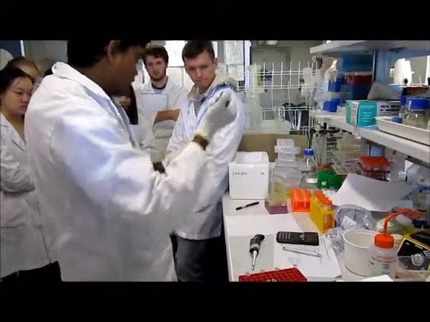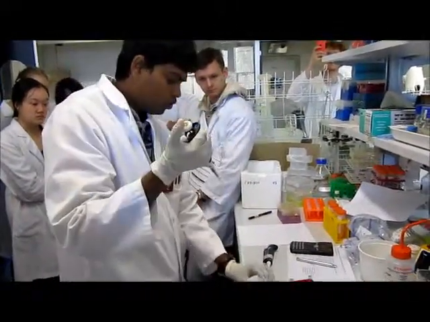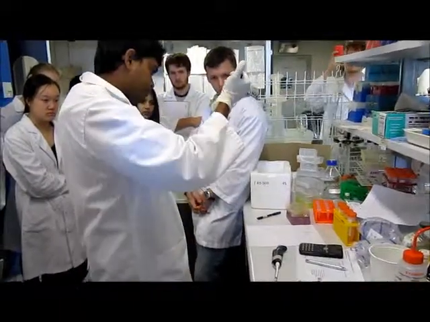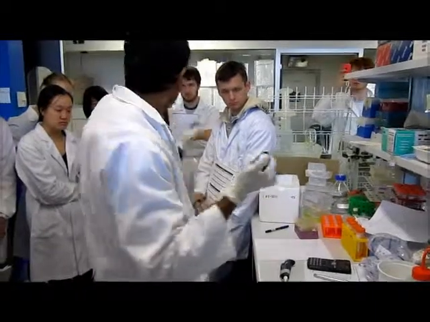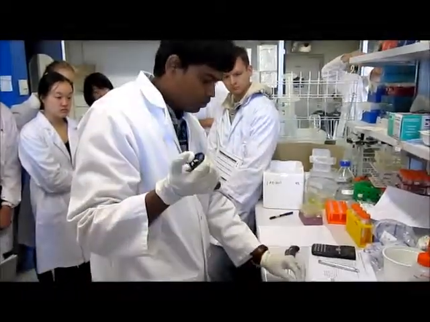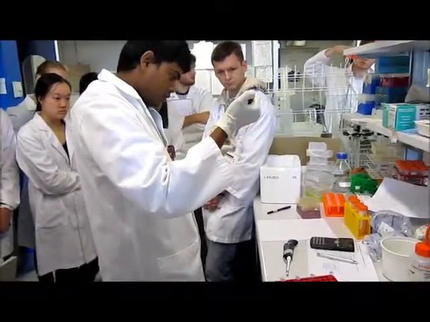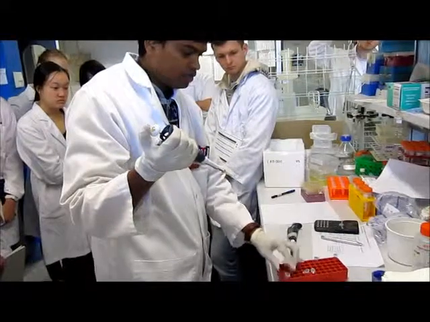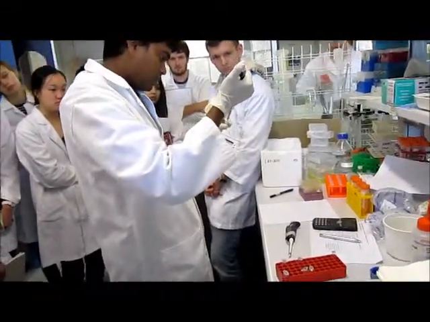I'm taking only water first, so I can use the same tips for all the four separate tubes we have, because it's empty and sterile. There is nothing in it. But from next addition, I cannot use the same tips for all these tubes. Yeah, then it will be cross contamination.